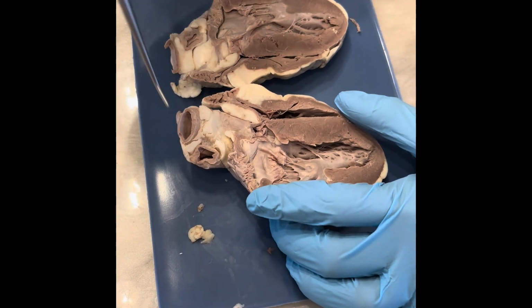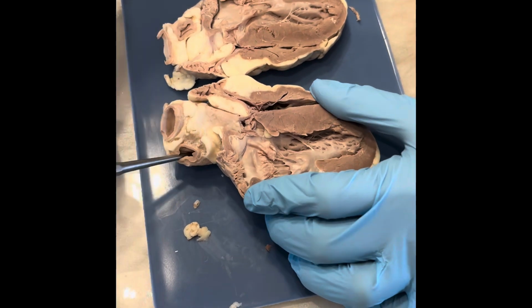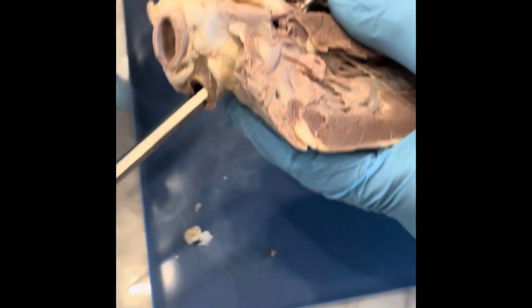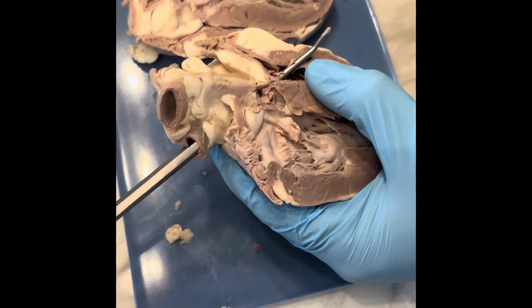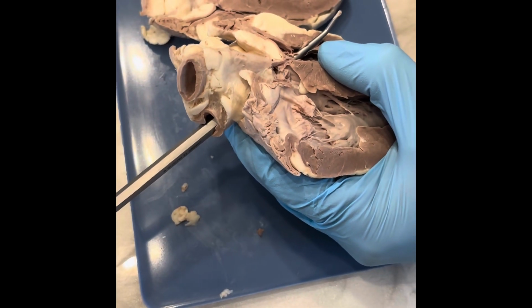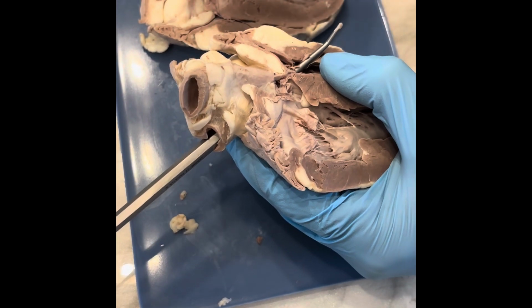Lastly, I want to talk about the superior vena cava. This is a large vein that returns blood from the upper portions of the body back to the right atrium, as we can see there. We also have the inferior vena cava, which connects to the superior, but the inferior returns blood from the lower portions of the body back to the right atrium.